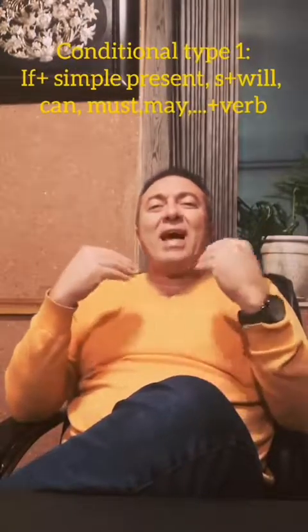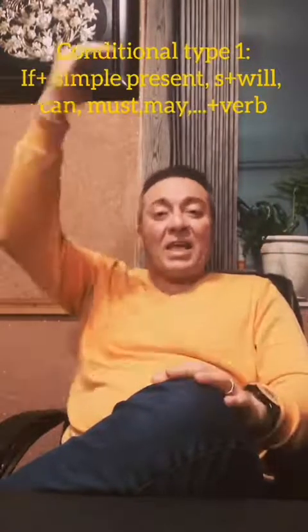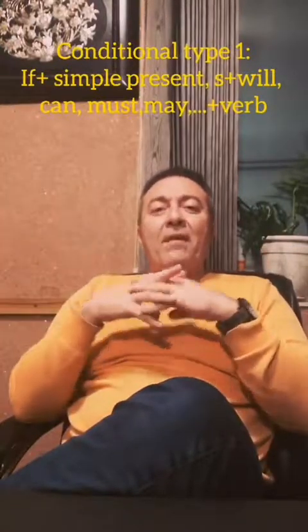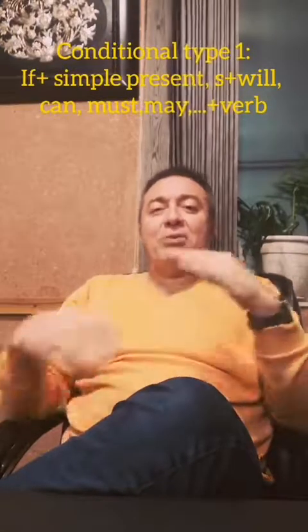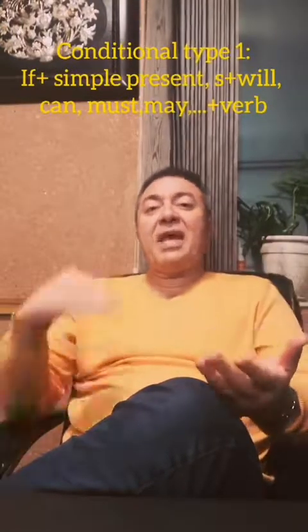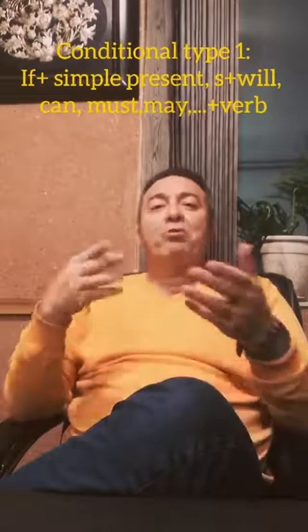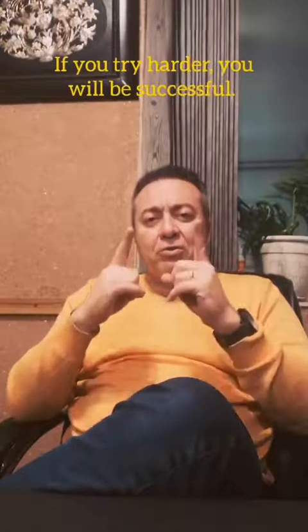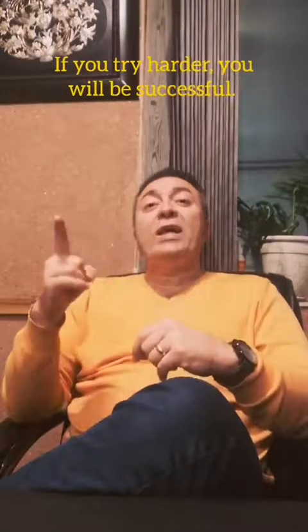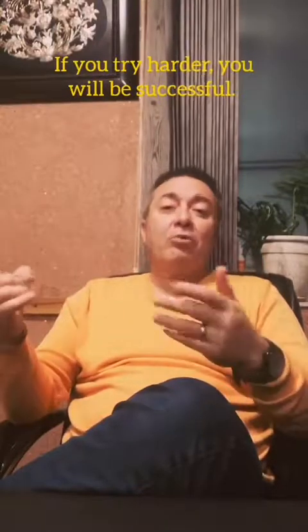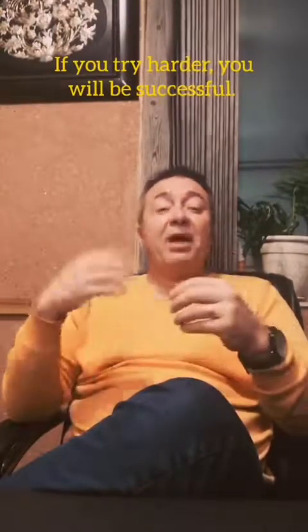Conditional type 1 expresses a reality in the future. It refers to the future. So in the if part we have simple present tense, and in the main part we have simple future tense. For example, say, if you try harder, you will be successful. Really, it will happen. Or at least it might happen. Okay? If she goes on a diet, she will lose weight.